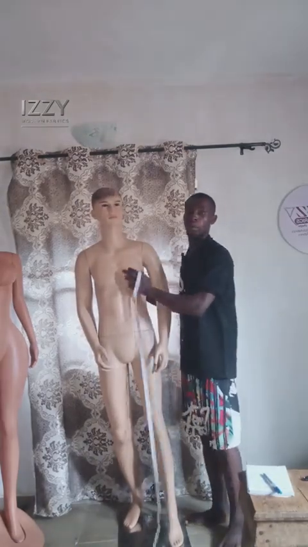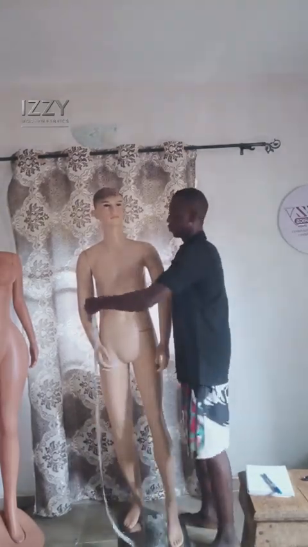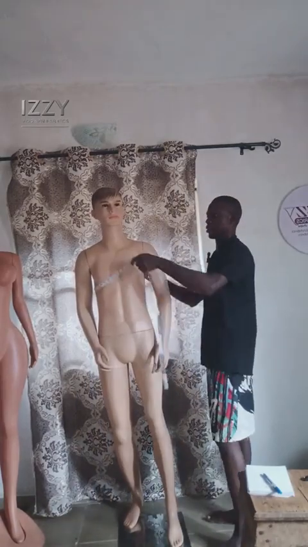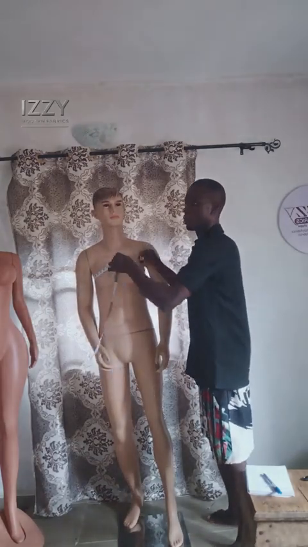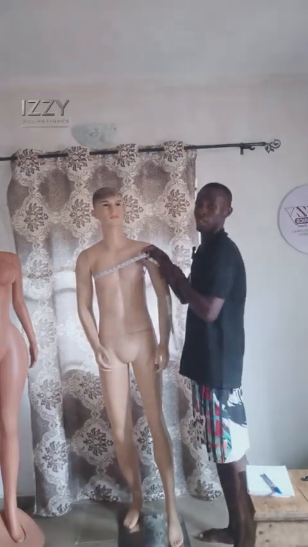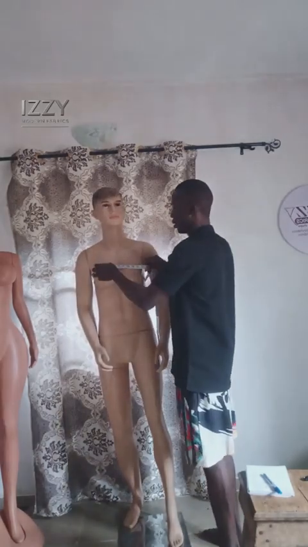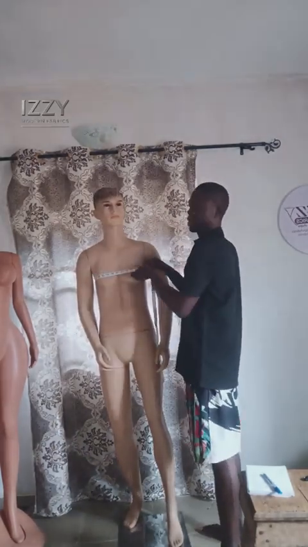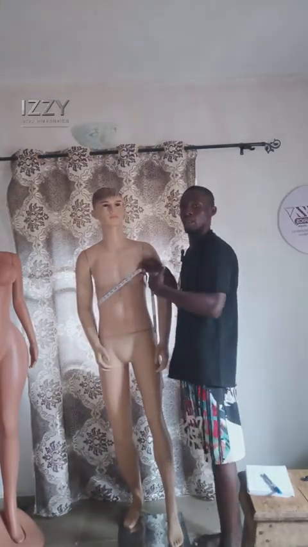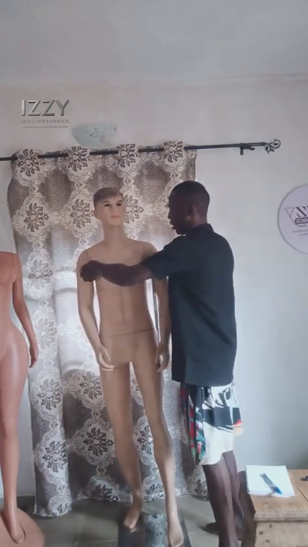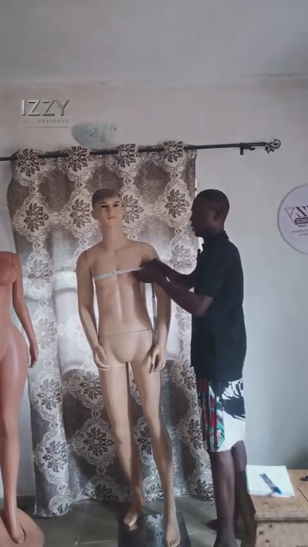After that, I'll be taking the bust or body measurements. Some will call it bust, some will call it body. But in this aspect, as I've said earlier, I'll be taking all measurements at once, so that you can have an idea about it. So this is the bust measurement. Ask the customer if they want it fitted or baggy, because some customers will tell you they don't want it too fitted, they don't want it too big, just moderate. So you take your tape around the person's body like this.